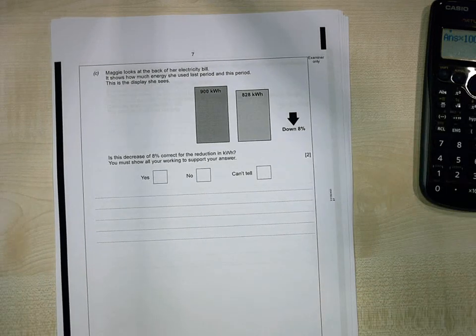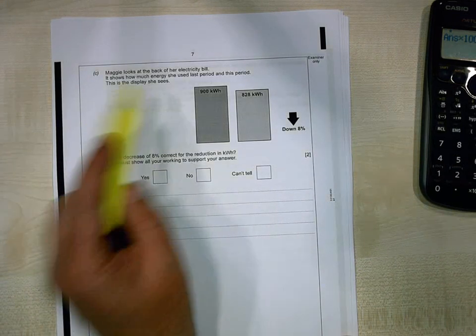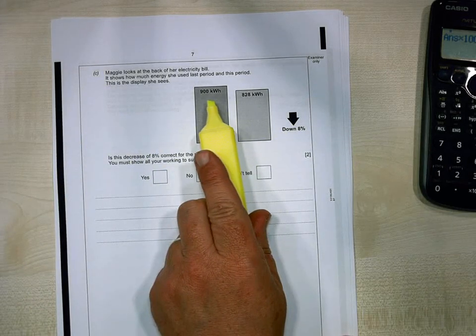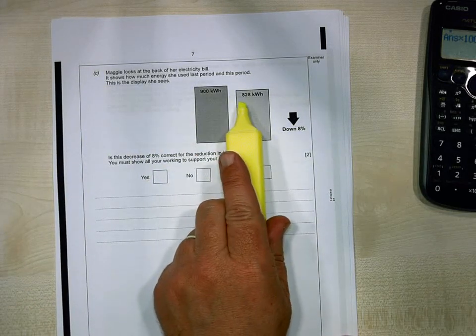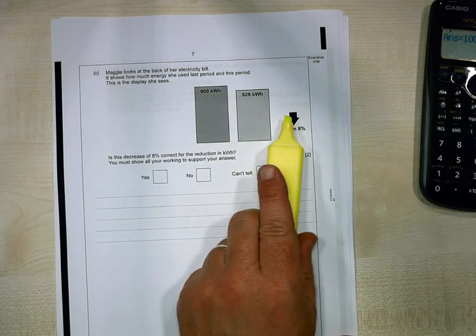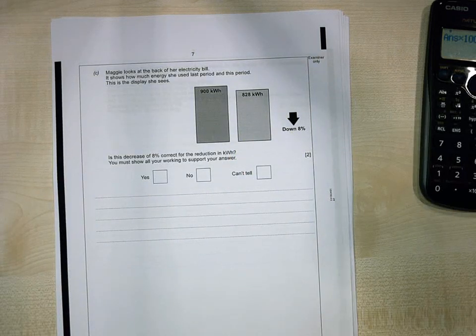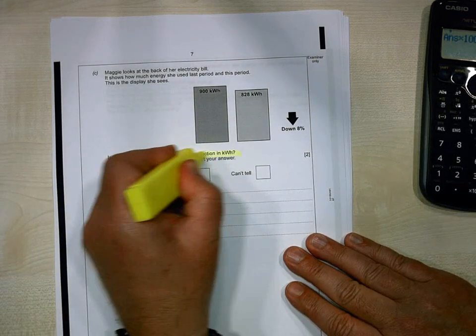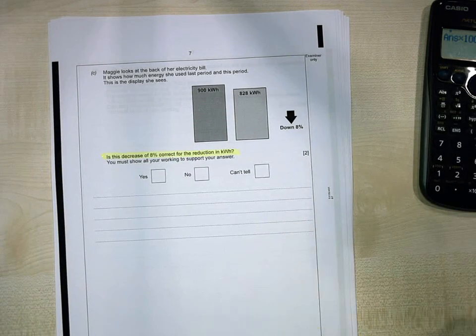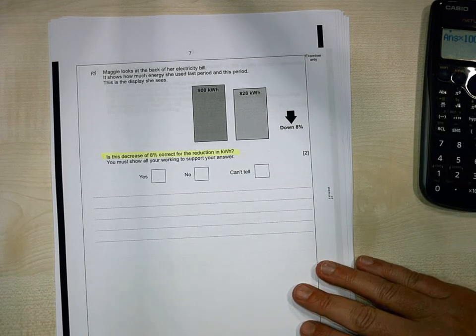Part C. Maggie looks back at her electricity bill. It shows how much energy she has used last period and this period. This is the display she sees. So 900 kilowatt hours, 828 kilowatt hours, reduced by 8%. Is this decrease of 8% correct for the reduction in kilowatt hours? You must show all your working to support your answer.